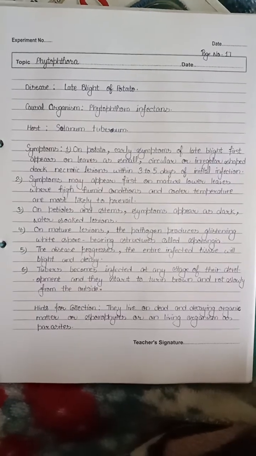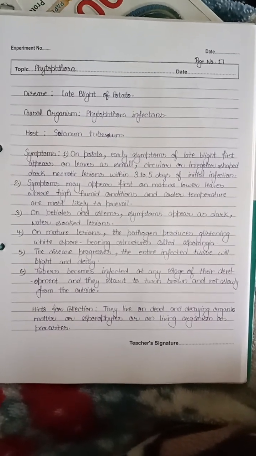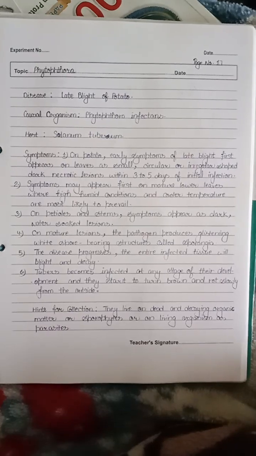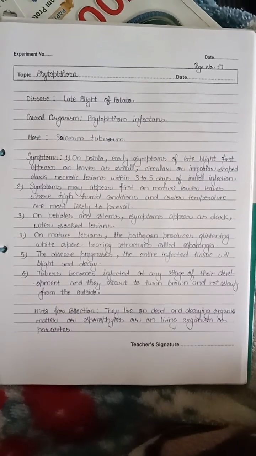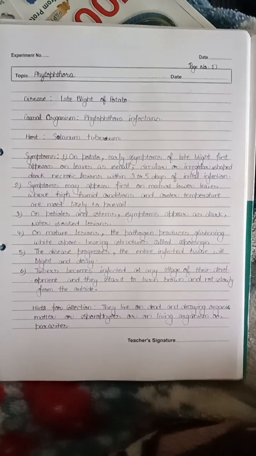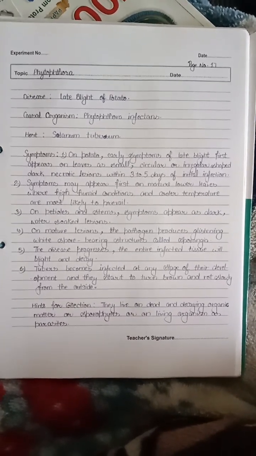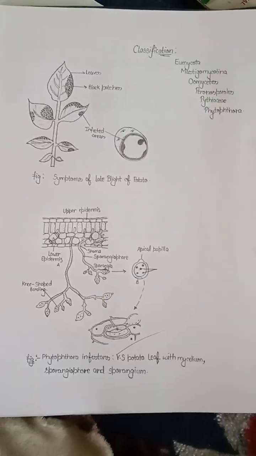Our first experiment is on the topic Phytophthora. The disease of Phytophthora is late blight of potato. Causal organism: Phytophthora infestans. Host: Solanum tuberosum. Symptoms we have discussed, and in the last we have discussed the hints for collection.